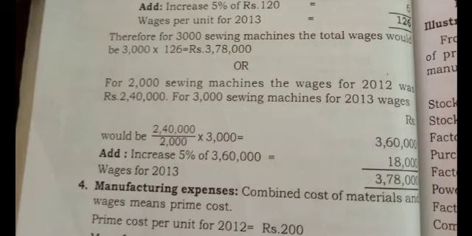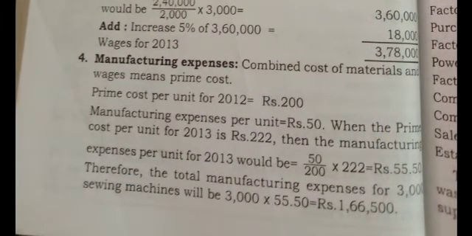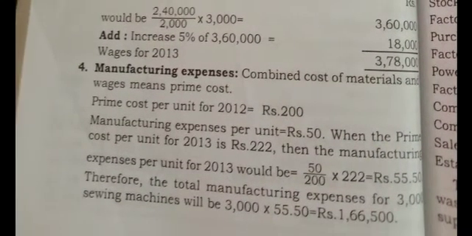Then again you are going to increase the manufacturing expenses. See, the combined cost, material and wages, means prime cost. Prime cost for 2012 is 200. Manufacturing expenses per unit is 50. When the prime cost per unit in 2013 is rupees 222, then the manufacturing expenses per unit for 2013 would be 50 divided by 200 and multiplied by 222. So rupees 55.50 is the per unit.